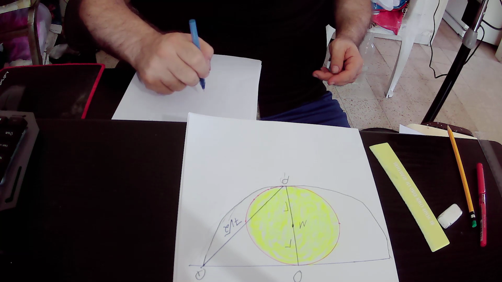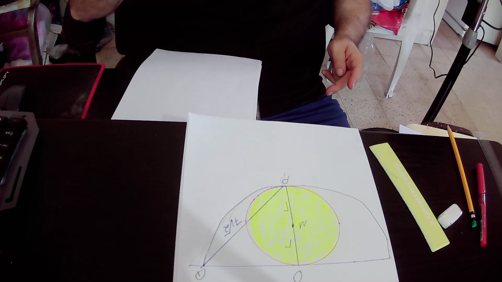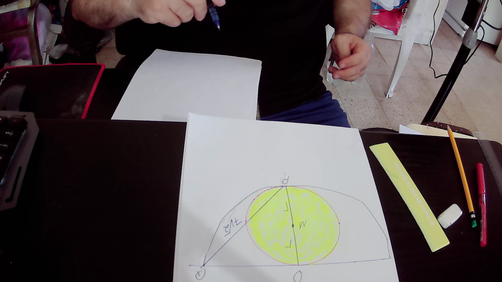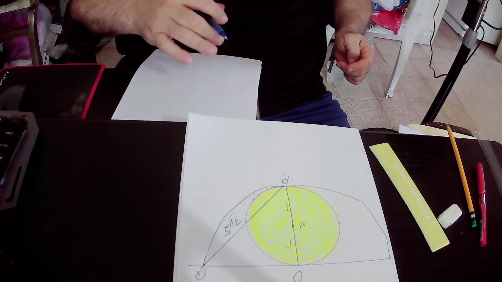Any line segment inside a circle that equals 2 times the radius of that circle is defined as the diameter of that circle.